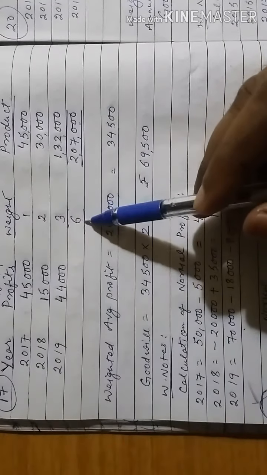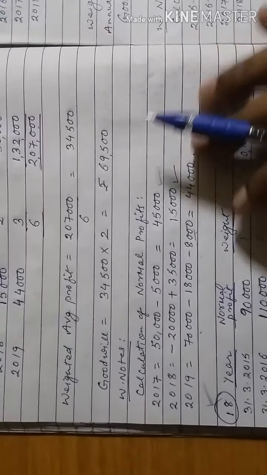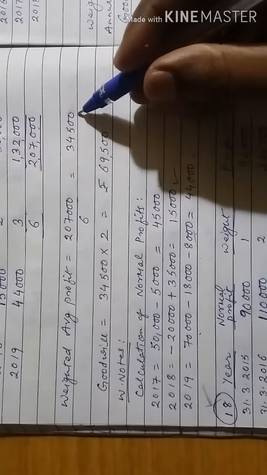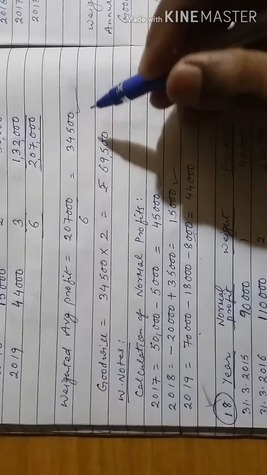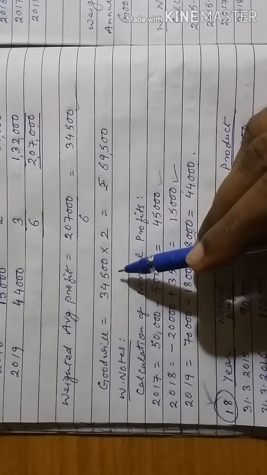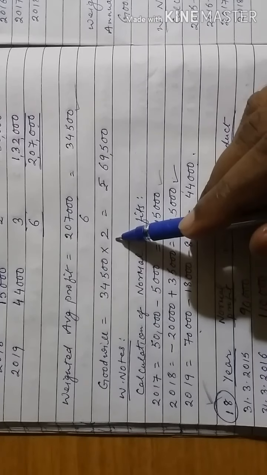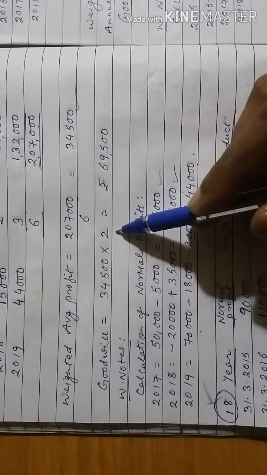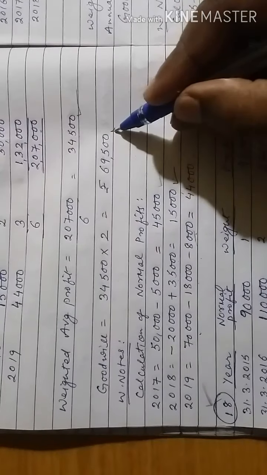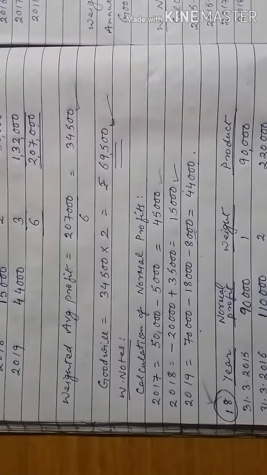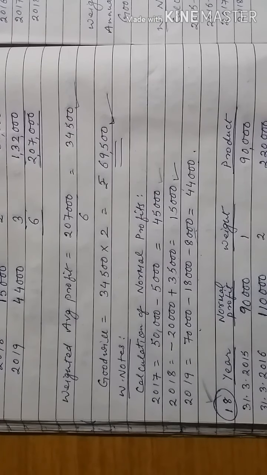Total of weights is 6, so average profit will be 2,07,000 divided by 6. The amount is 34,500. So according to the question, the goodwill amount will be 2 years purchase of weighted average profit. So 34,500 into 2, the amount comes to 69,000. So this is the amount of goodwill.